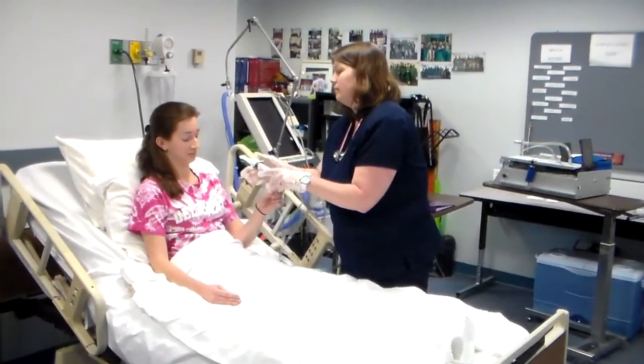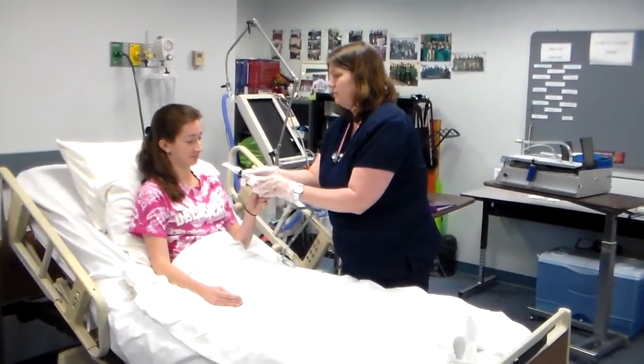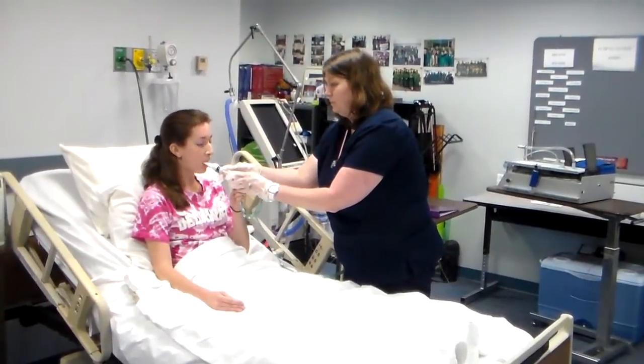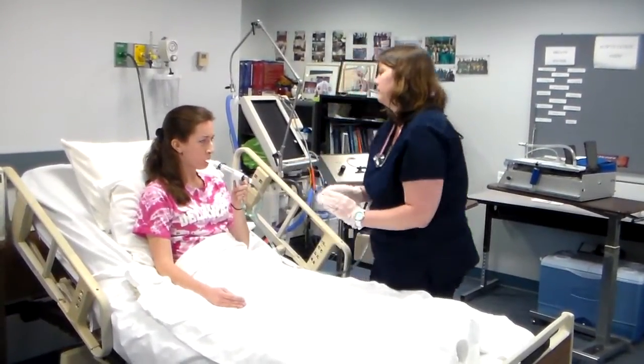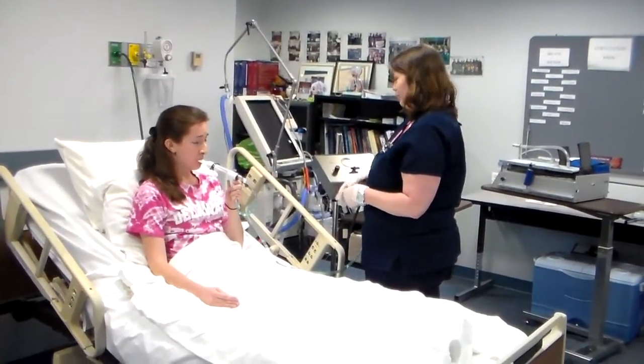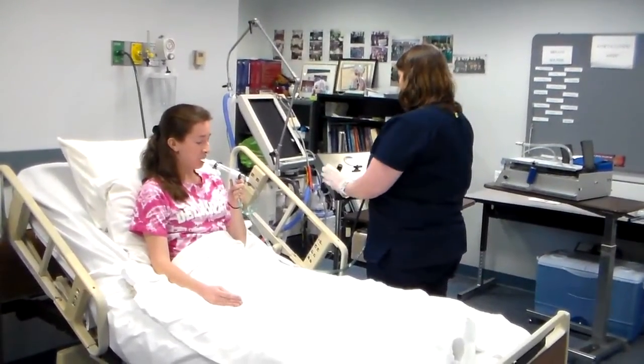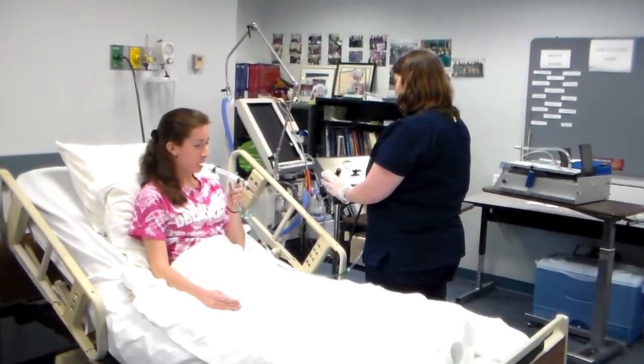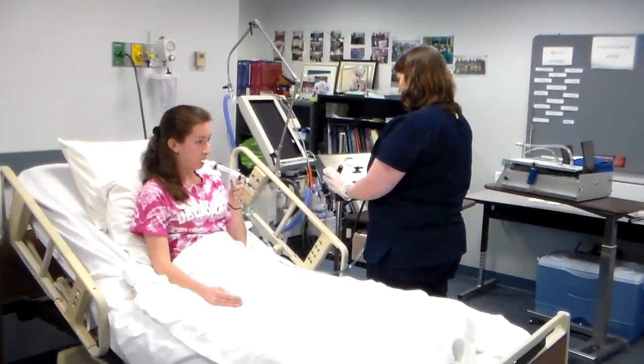Attach the mouthpiece and instruct the patient to make a tight seal around the mouthpiece and keep their cheeks tight. The patient should begin breathing normally through the mouthpiece. Encourage a slow exhalation of 3 to 4 seconds.